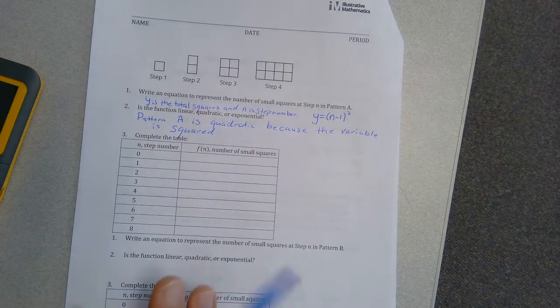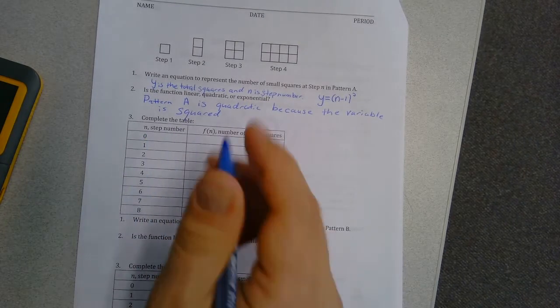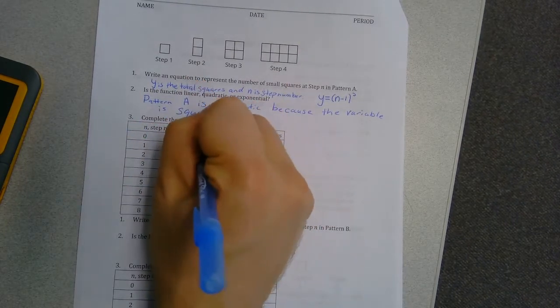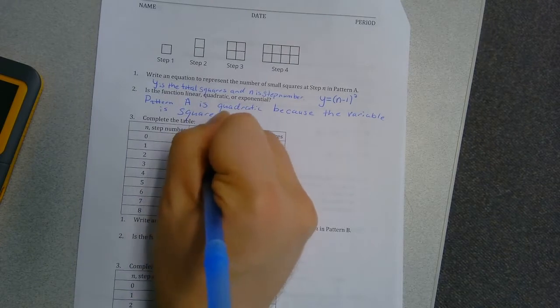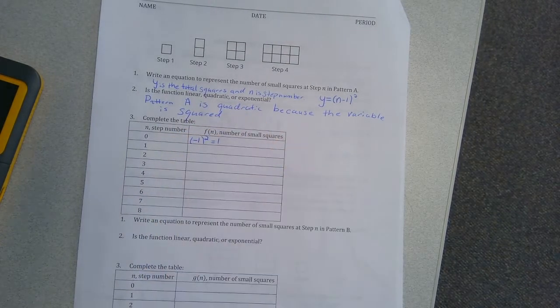So if I'm completing the table, if the step number is 0, 0 minus 1 is negative 1. And then I would square that. Negative 1 times negative 1 is going to equal 1.